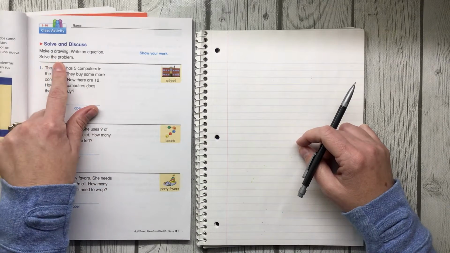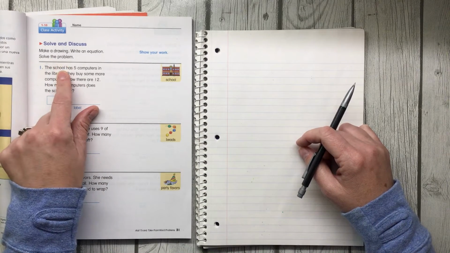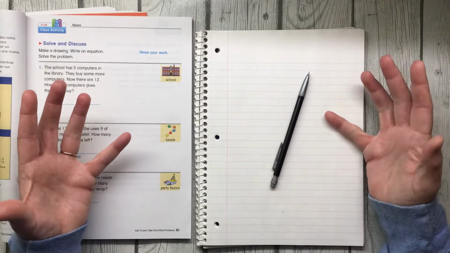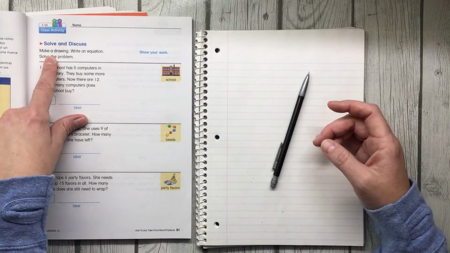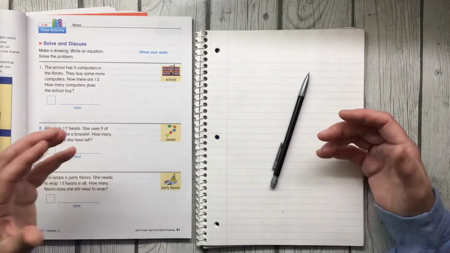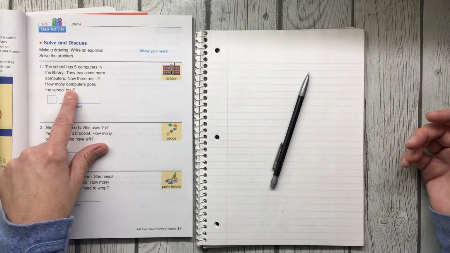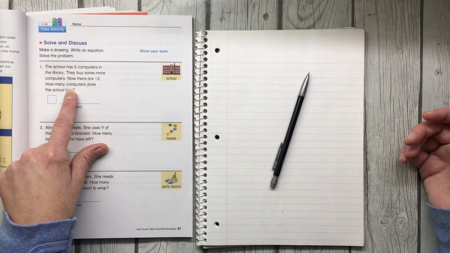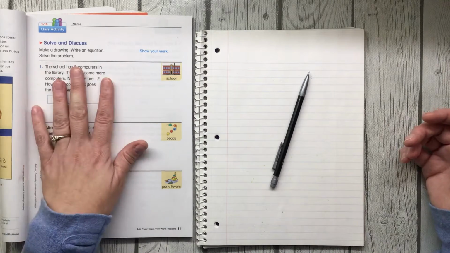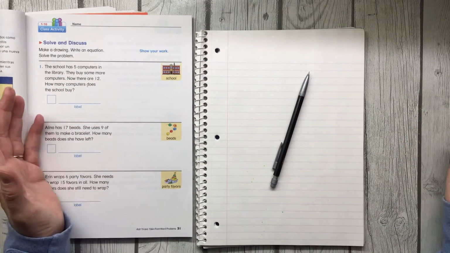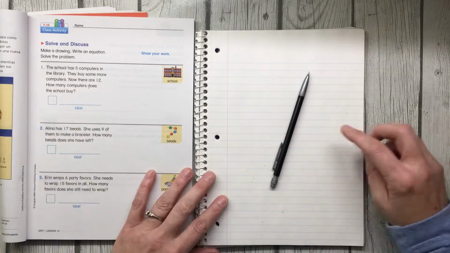We're going to make a drawing, write an equation, and solve the problem. What will we make a drawing about? We'll make a drawing about this. What will we write an equation about? We'll write an equation about the story problem, and the problem that we'll solve will be the equation.